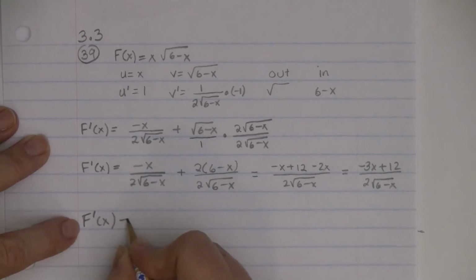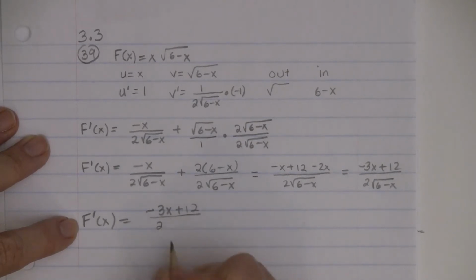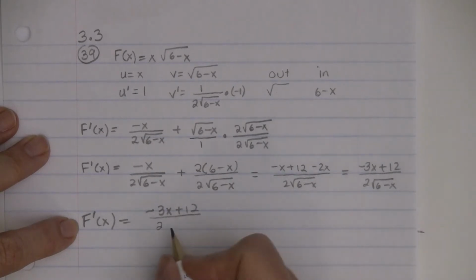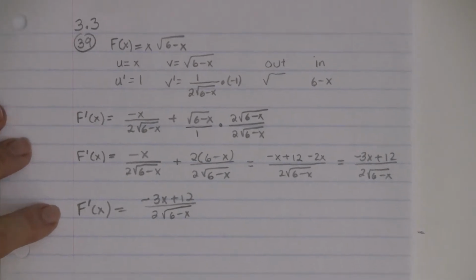I'm going to put it just down here. I was looking at it to see if it would reduce, because if it would reduce, I would want to reduce it with that 2. These both can get a 3 out, but the 3 won't reduce with the 2. So you could do that, certainly, but I don't see the reason for doing that.